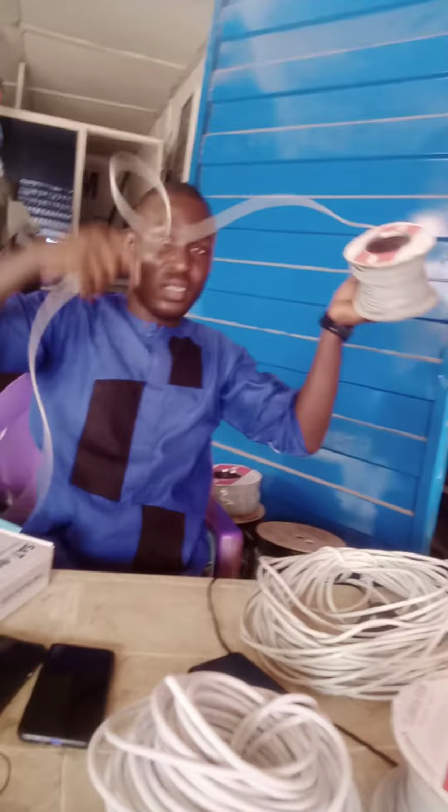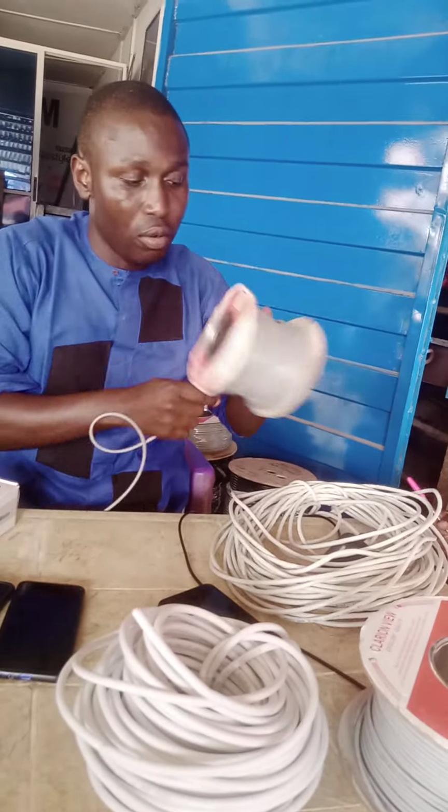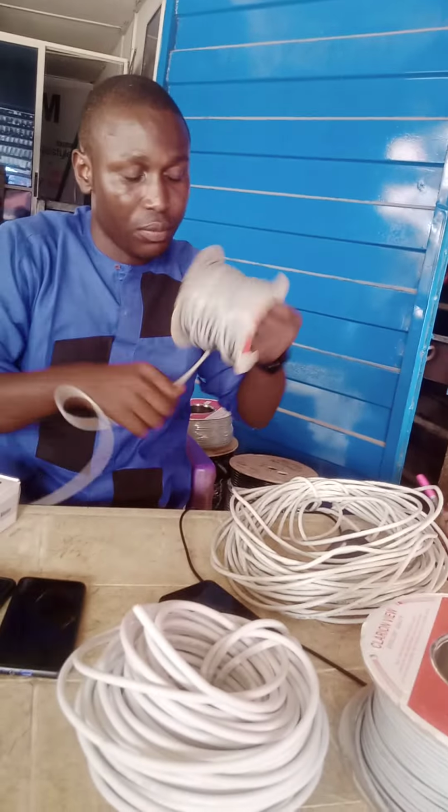Now, the first type of cable that we have, you can write: types of cables. Number 1, we have what we call 4 cable. The first one is what we call 4 cable. The spelling for that 4 is F-O-R-E. That's the spelling for the 4.